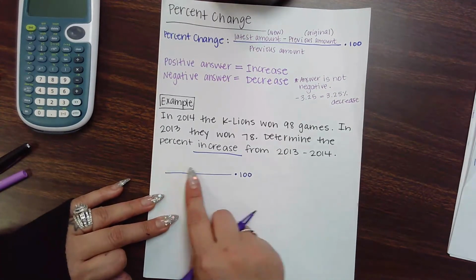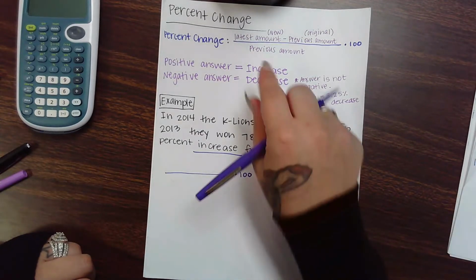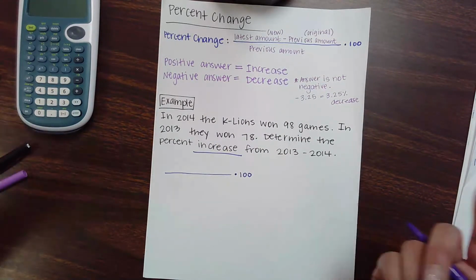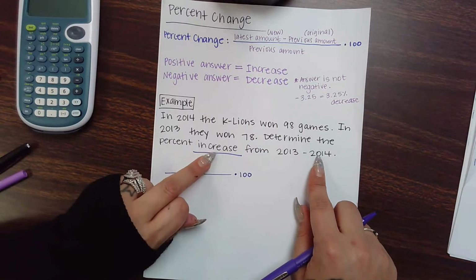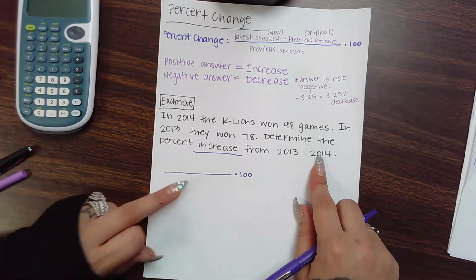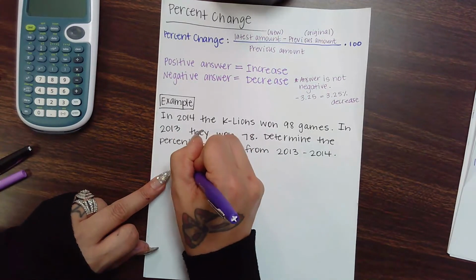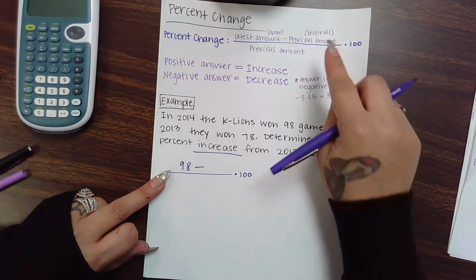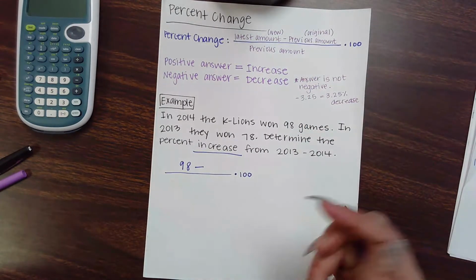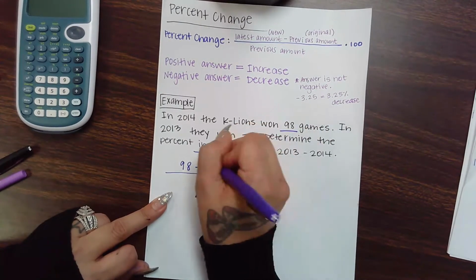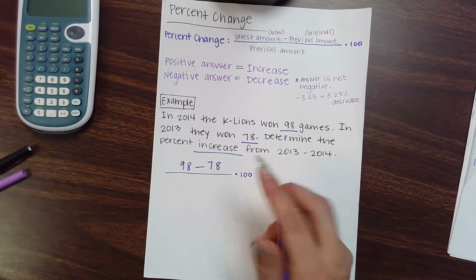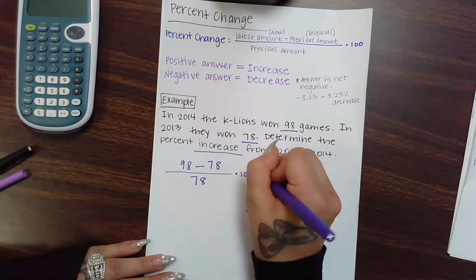Okay, so what do I write in my numerator? It says the latest amount, or the new amount. Latest meaning it occurred last. And I'm looking for an increase, so I know I want a positive answer. So I would start with a larger number, which is going to be the 98. And then I subtract from that the original. In the formula it says previous amount. So that would be the 78. And then what goes in my denominator? The 78, exactly. And then right here I have my equal sign.